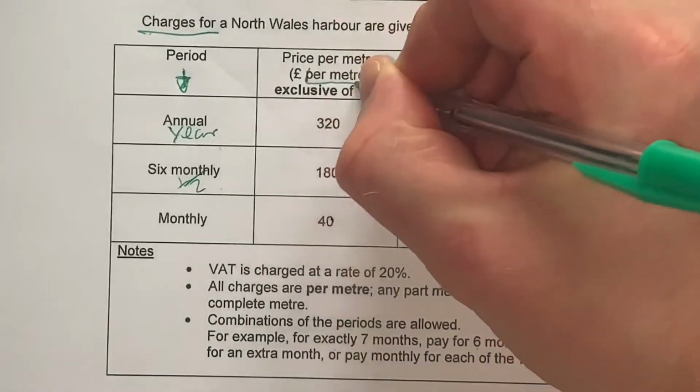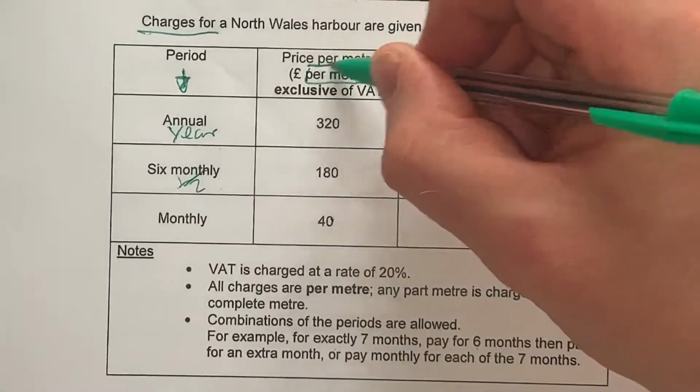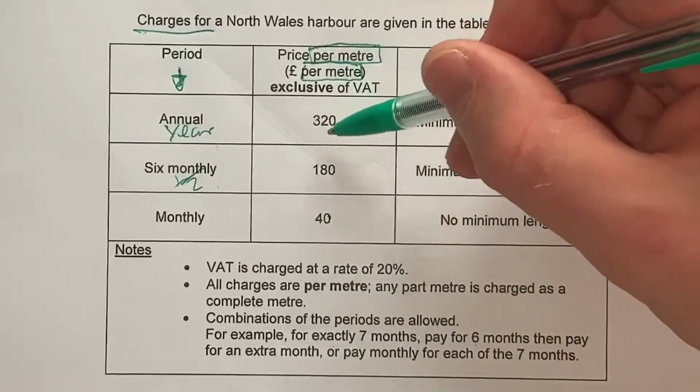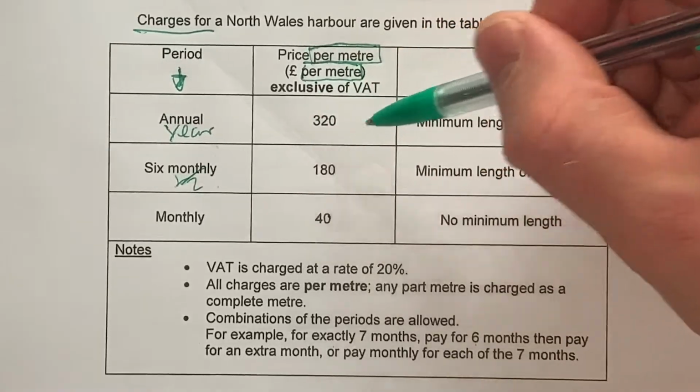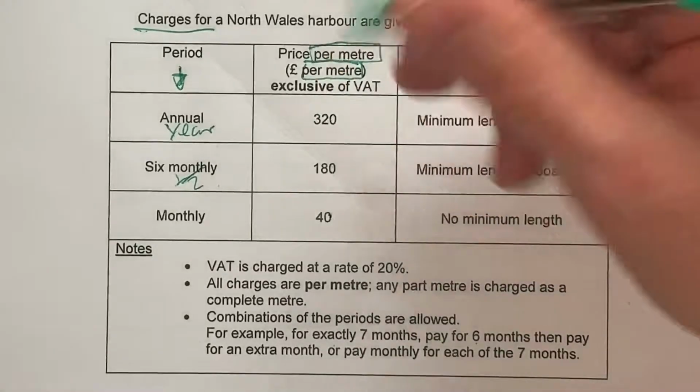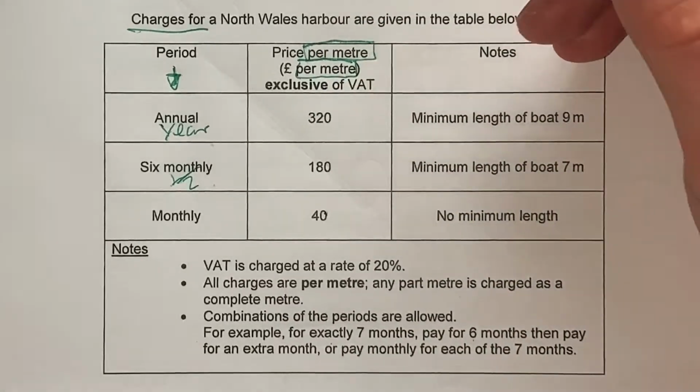But what you need to notice is it says here that it's per metre. So it means however long the boat is, this is the charge for every metre of it. So if it's 8 metres long, it's 8 times 320, okay? That's a little bit tricky at first.